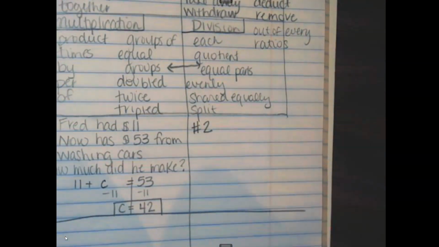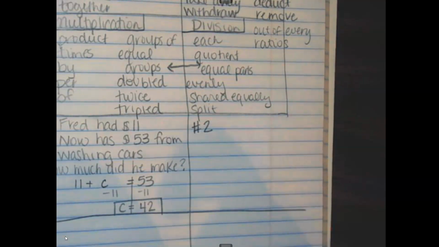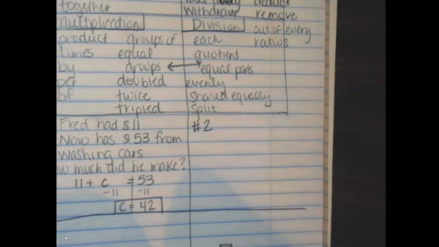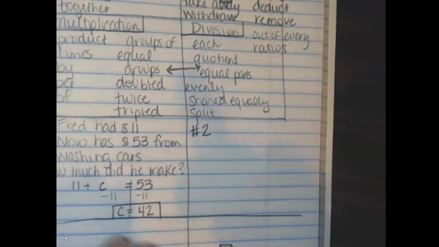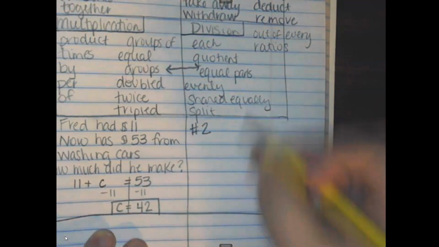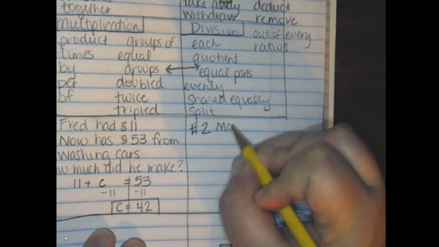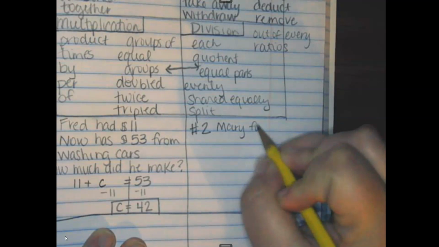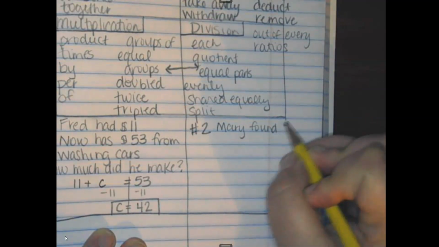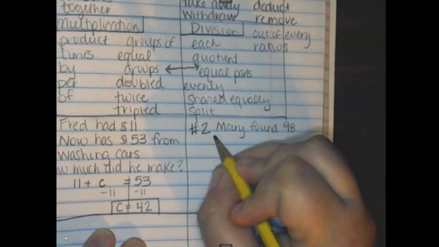Mary found 98 seashells and 34 starfish on the beach. She gave Nancy some of her seashells. She has 39 seashells left. How many seashells did she give to Nancy? So Mary found 98 seashells.